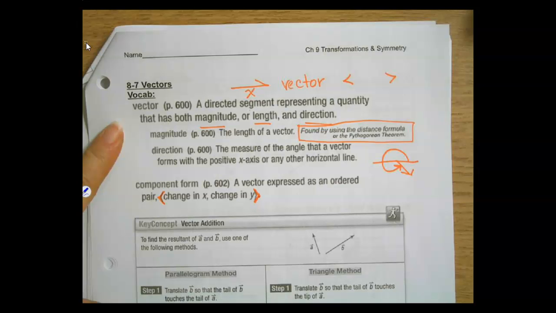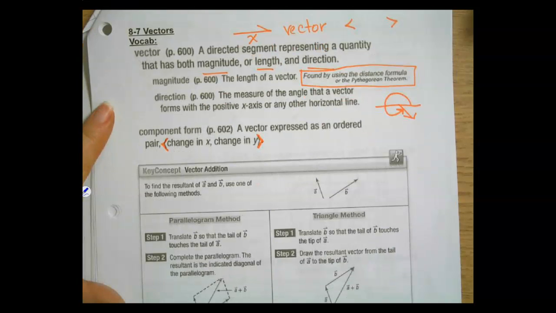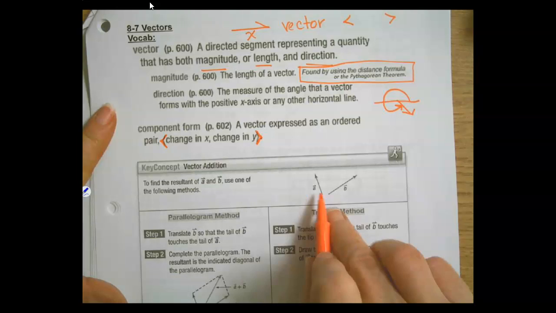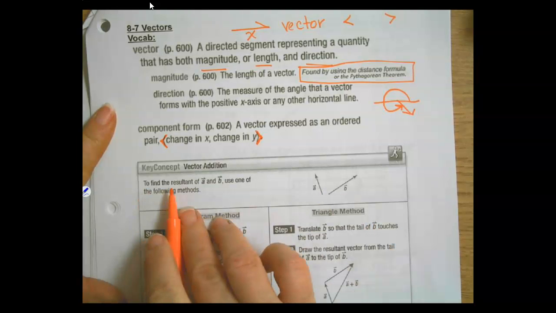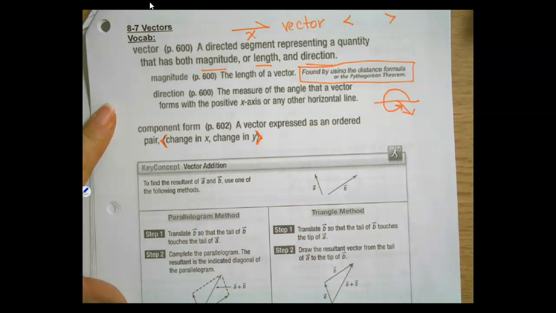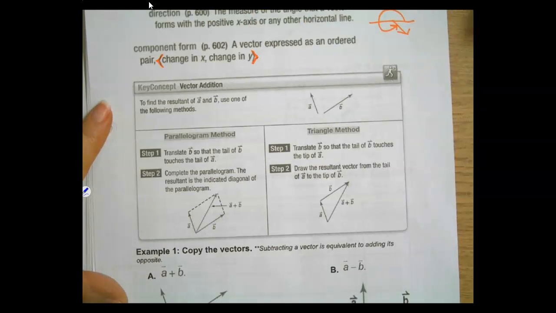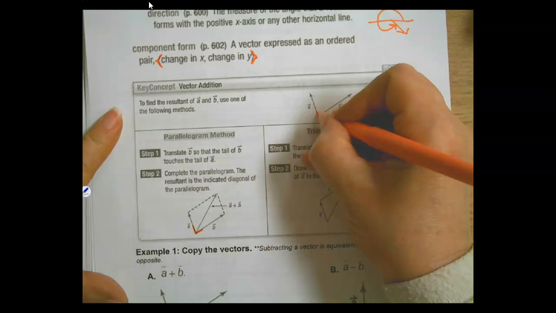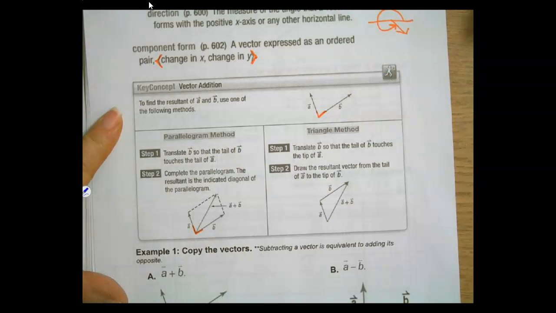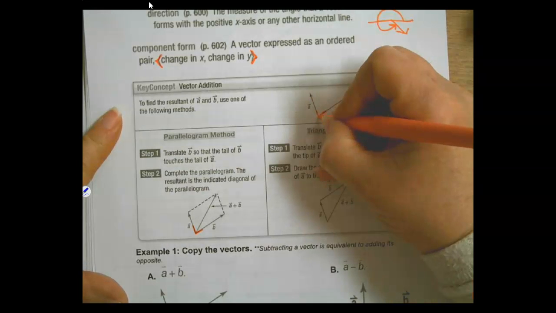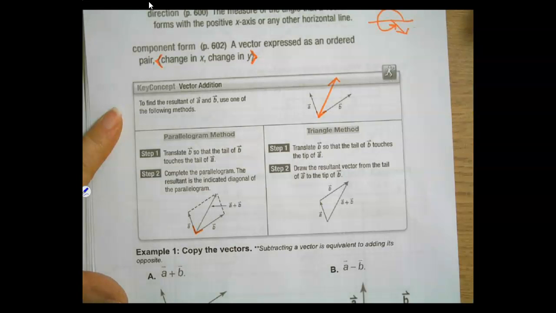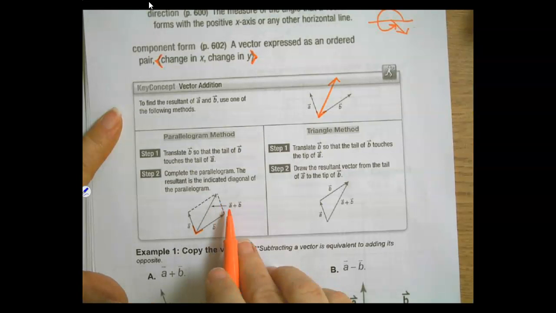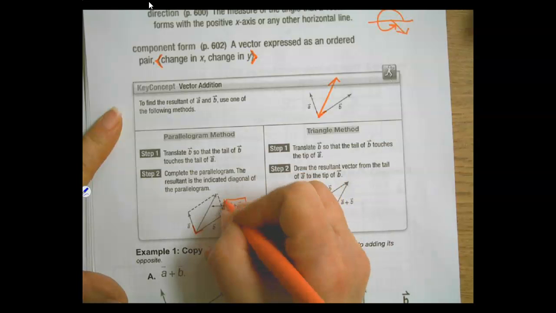All right, so vector addition. When you have two vectors, you have A, you have B. To find the result of A and B, use one of the following methods. On this one, all you're going to do is continue this together until they meet up, and then you'll have this line that's going through. So that's A and B together.